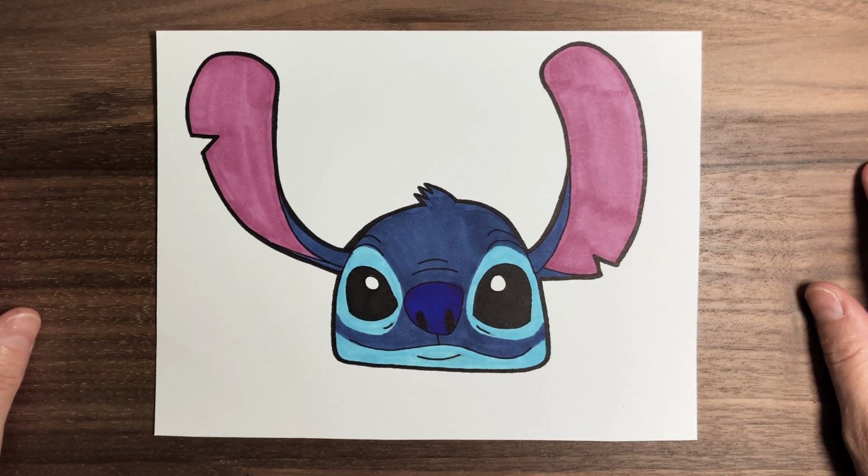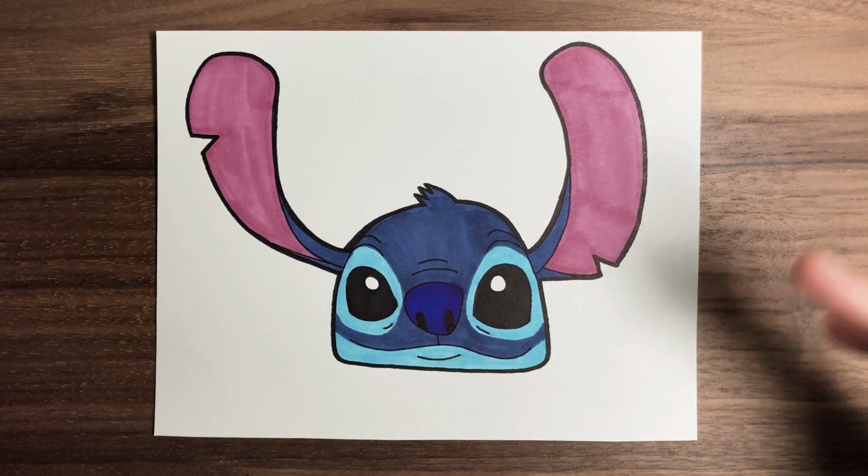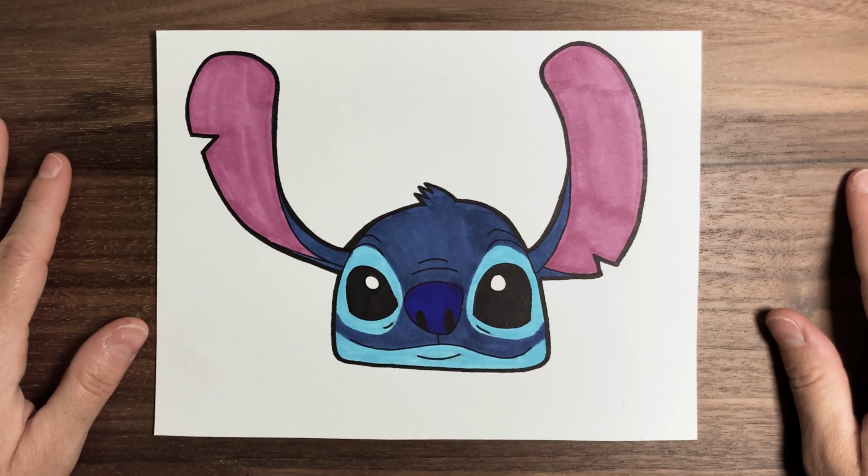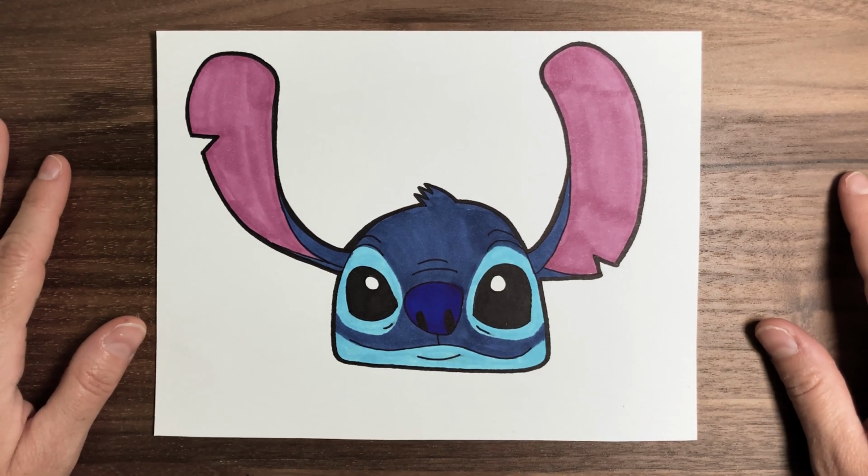Okay, you guys, here we go. There's my finished Stitch drawing. How did yours come out? Do you guys even like Stitch?